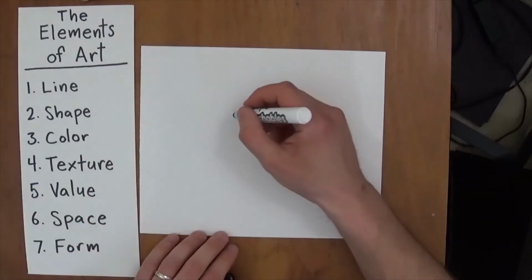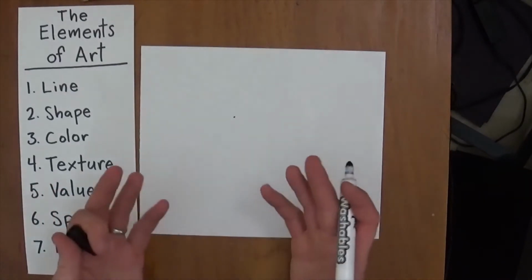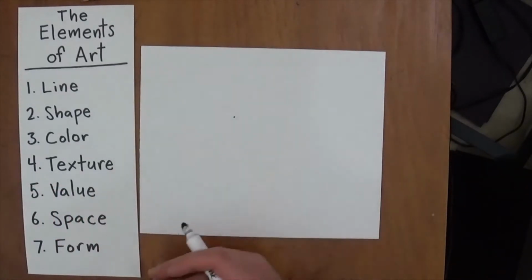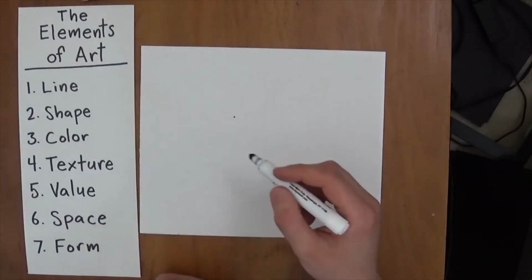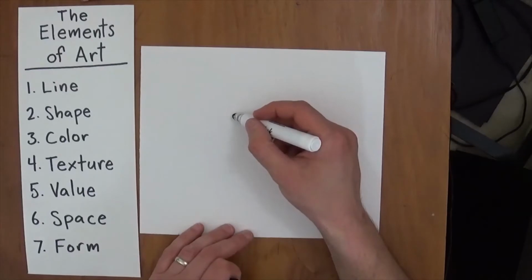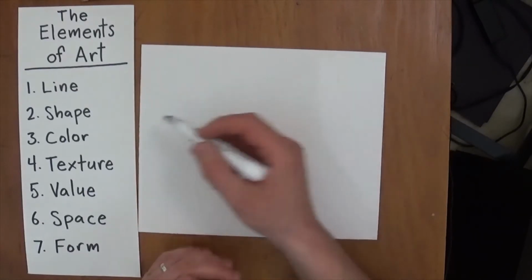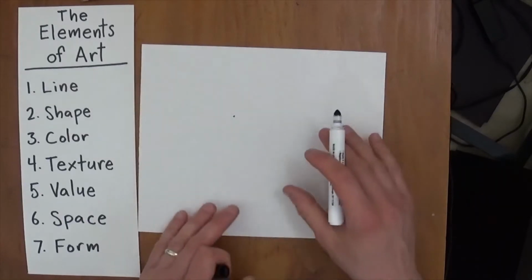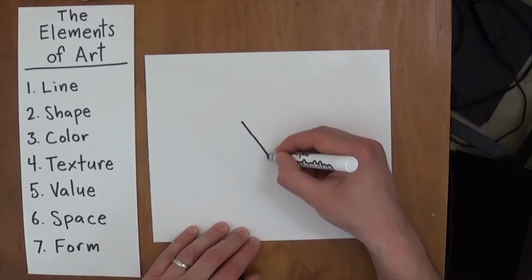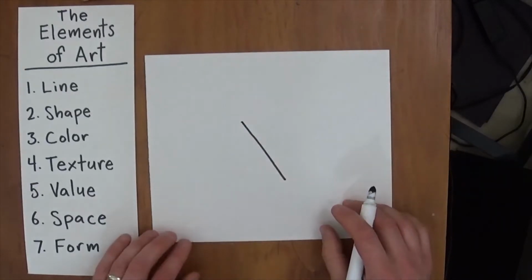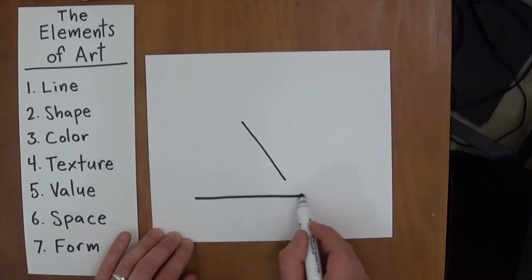So if I make a dot on my paper, it's not really one of the elements, it's just a dot. You could make a picture out of lots of dots, but then you're using other elements. But if that dot moves, wherever it goes makes a line. So lines could be straight, that's a diagonal line. They could be straight, but they could be horizontal.